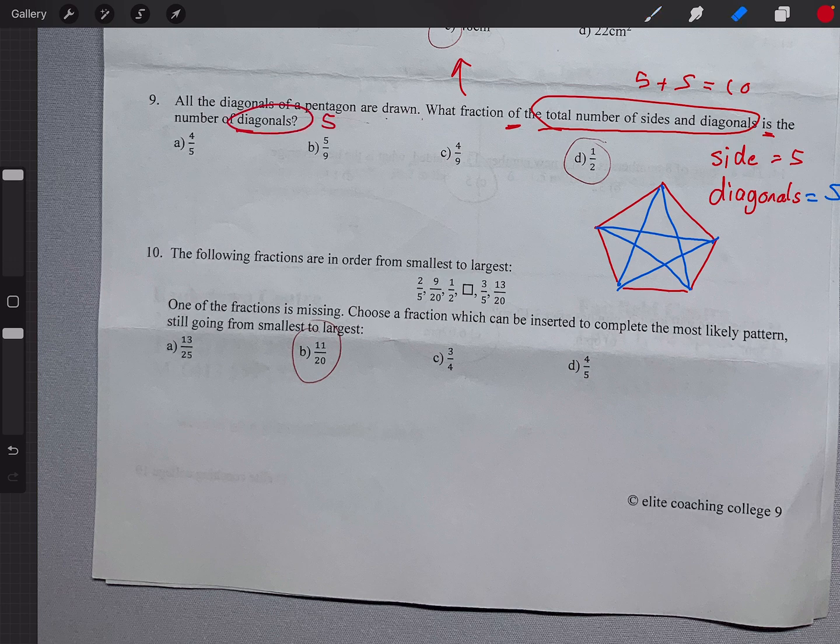Now, the words "of" and "is" in mathematics are very funny. What you have to remember is that "of" goes to the bottom of the fraction. So here's the fraction. "Of" goes here. "Is" goes to the top of the fraction.